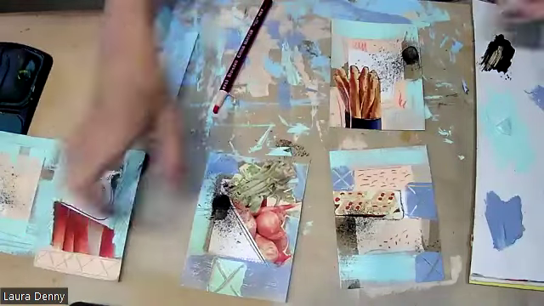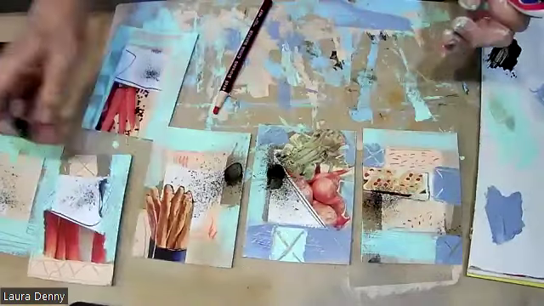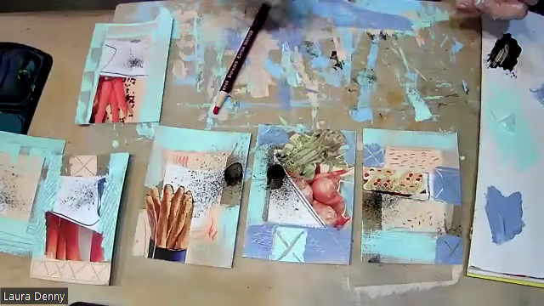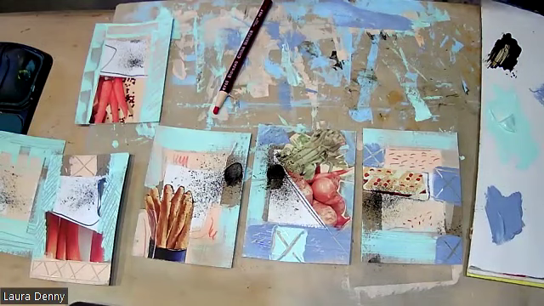Okay, so these three kind of hang together, and afterwards I'll do a little more work on the other ones, but I think hopefully you get the idea.